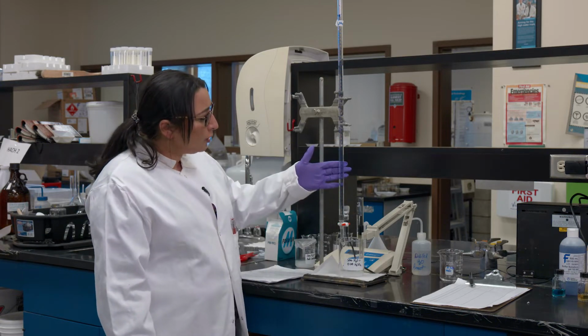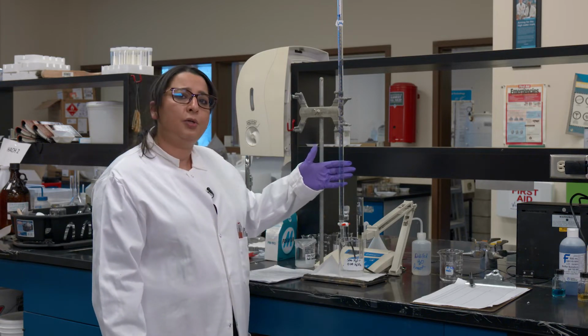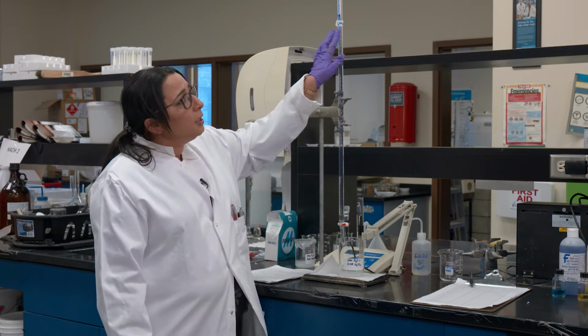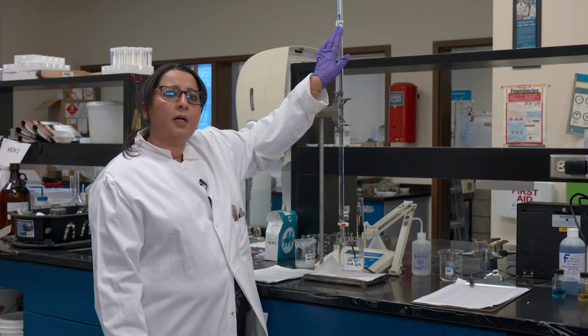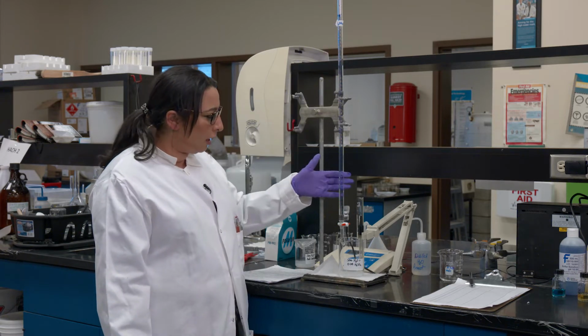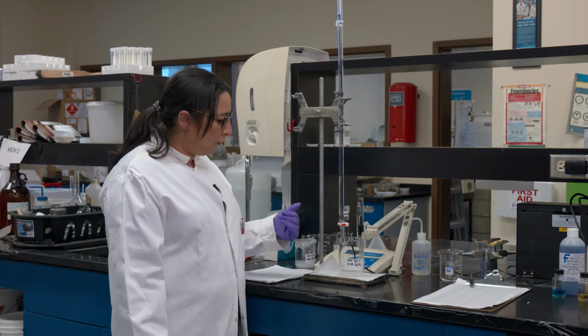I'm going to use the acid H2SO4, which is sulfuric acid, at 0.1 molar. It's not too weak, not too strong, but it serves the purpose for us. So that's what we will be performing.